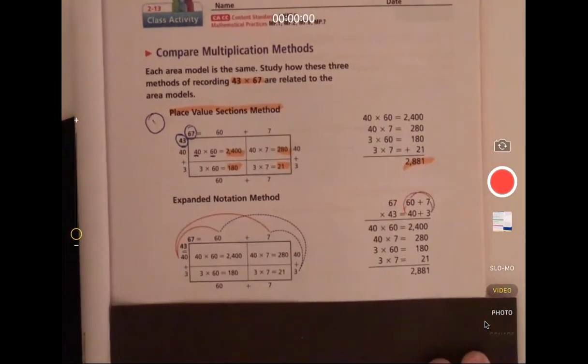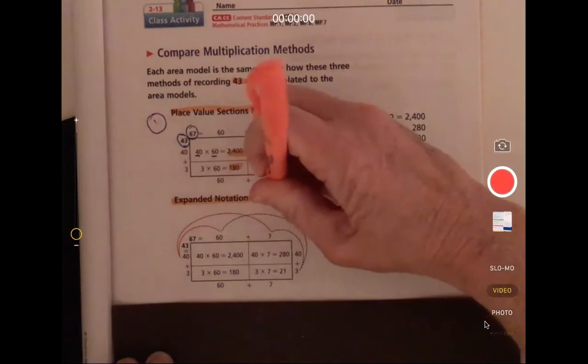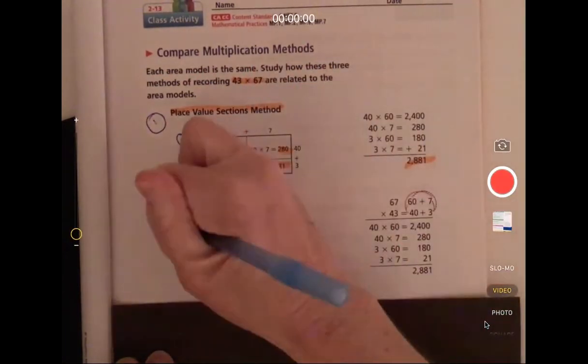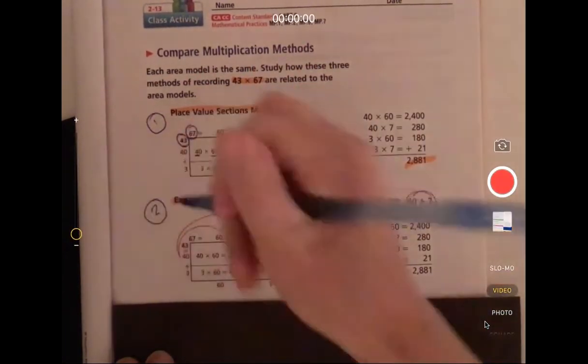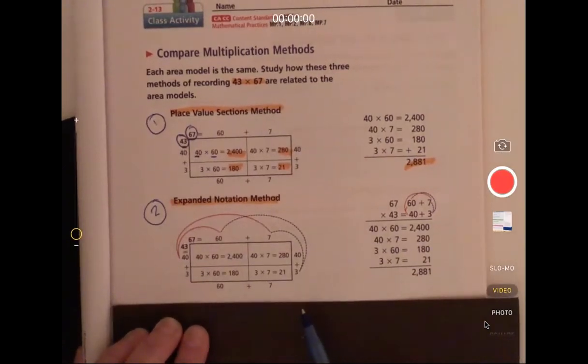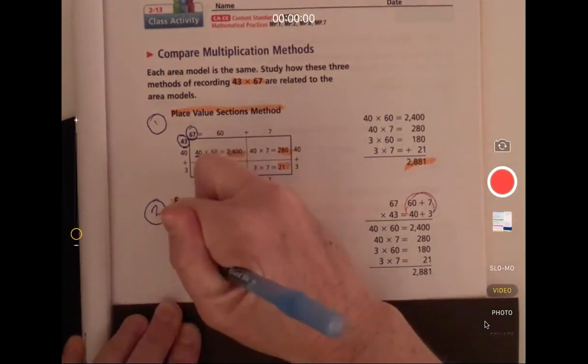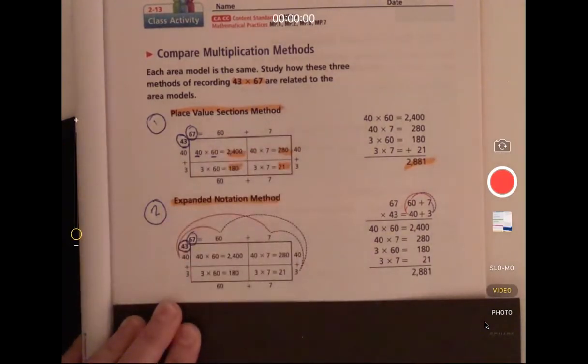Scooch this up a little bit. Number 2 is the expanded notation method. Okay, this is our second one. Now, we haven't exactly looked at it with our 2-by-2, but we did a lot of work with it in our 1-by-2. It's the same thing. Here's our problem, 43 times 67.